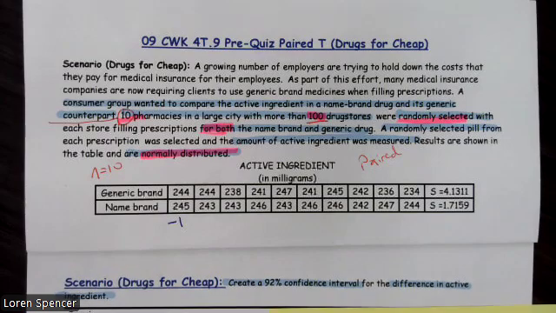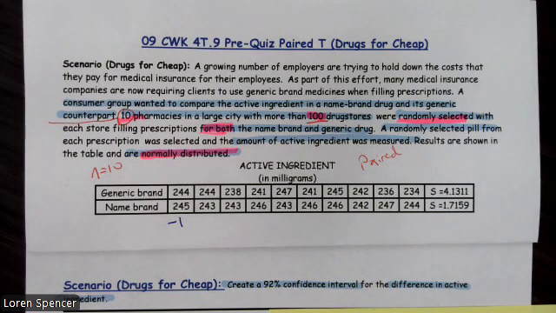This is the pre-quiz, and it's paired data, and we are going to do a confidence interval for drugs for cheap. A growing number of employers are trying to hold down the costs that they pay for medical insurance for their employees. As part of this effort, many medical insurance companies are now requiring clients to use generic brand medicines when filling prescriptions. A consumer group wanted to compare the active ingredients in a name brand and its generic counterpart.